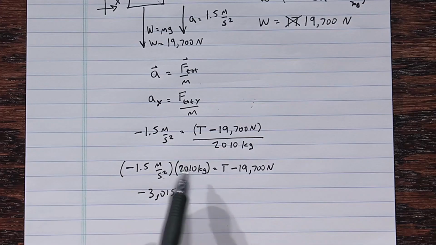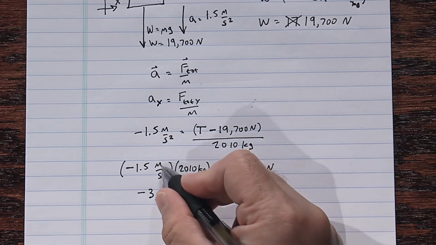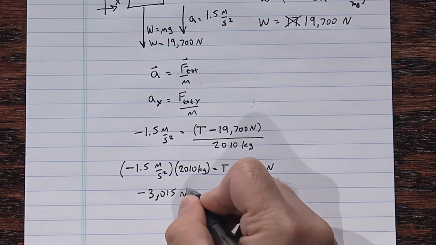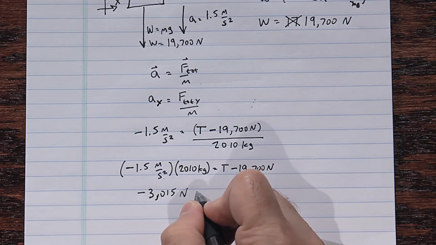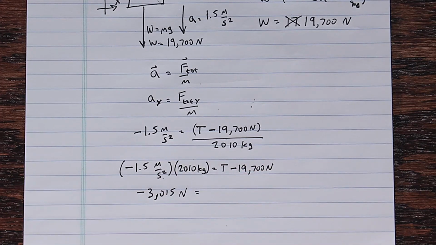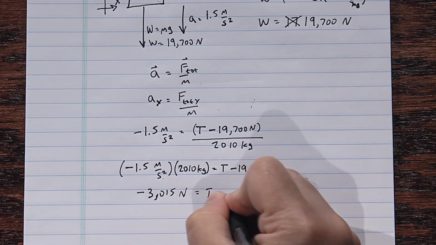If you remember from our definition of a newton, a kilogram times a meter per second squared is a newton. So instead of writing kilogram meter per second squared, I'll write newton. And that's good because now you can see that all of our terms have units of newtons. So minus 3,015 newtons is equal to tension minus 19,700 newtons.